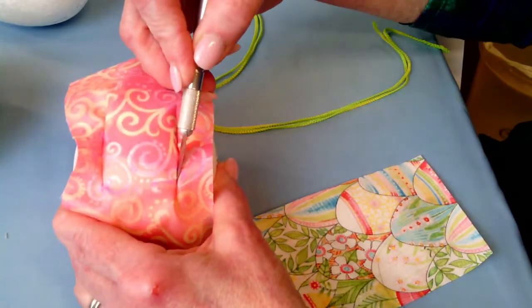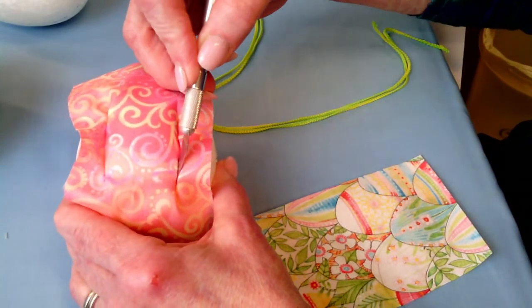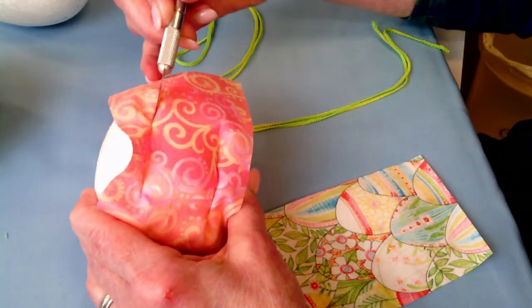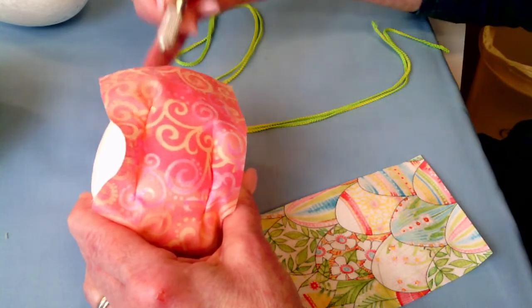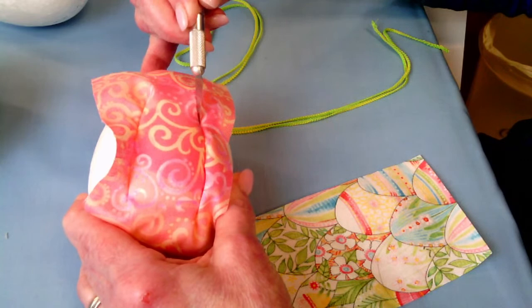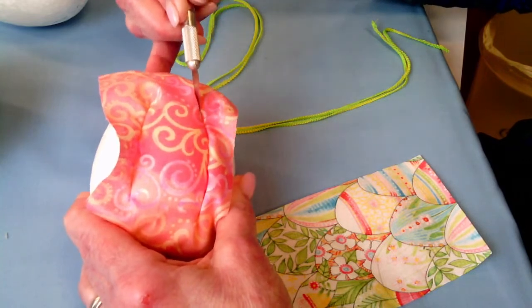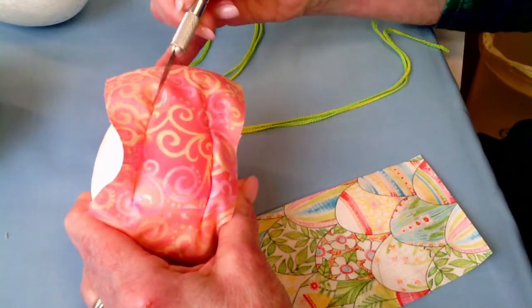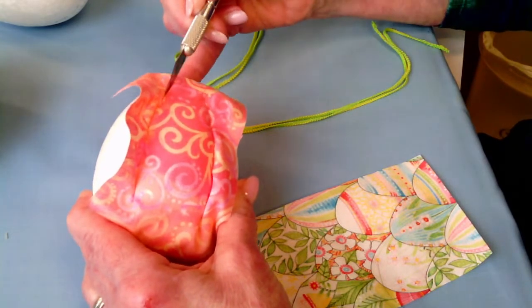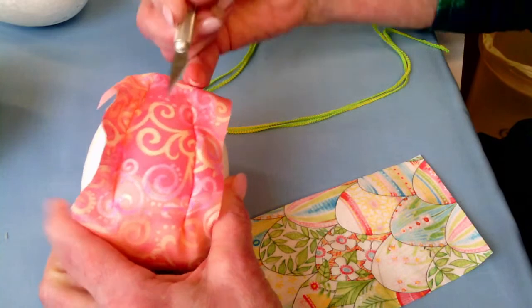And I want to make sure I'm in the camera frame so that you can see what I'm doing. And I'm just tucking. You can see this is a highly technical, very, very advanced kind of technique. But that's what makes it fun, because it's very easy for anybody to do.